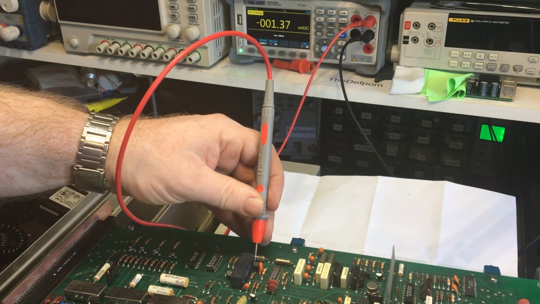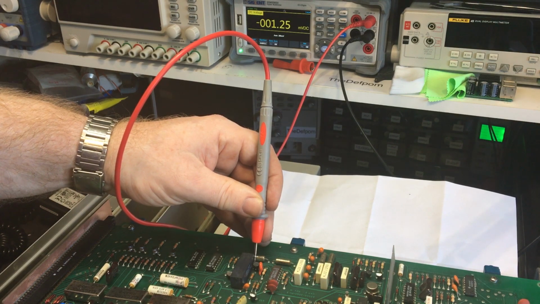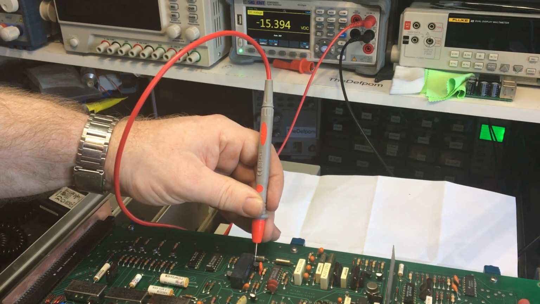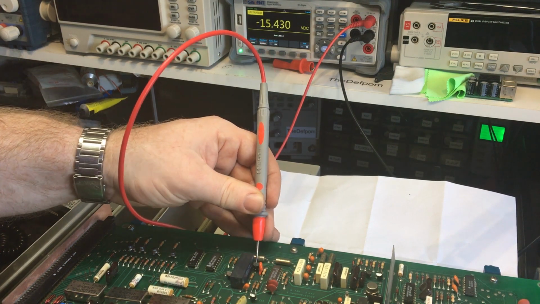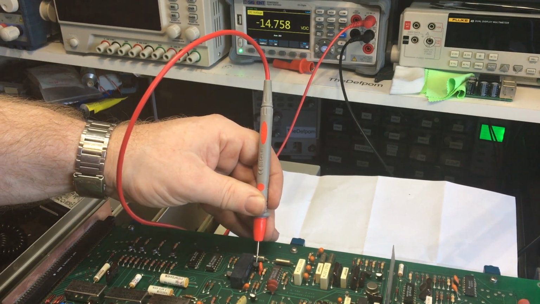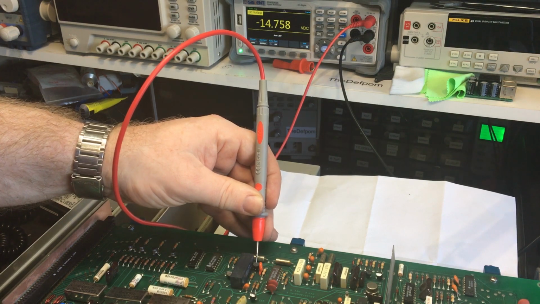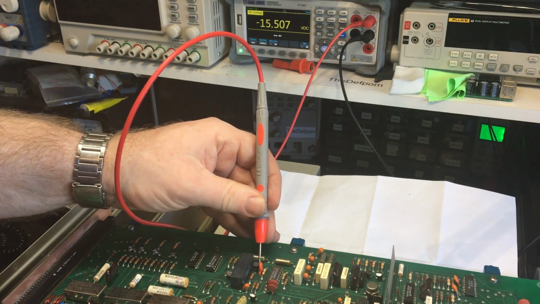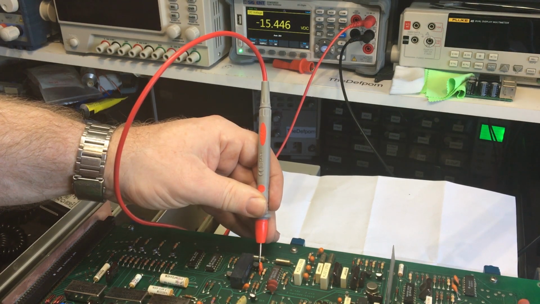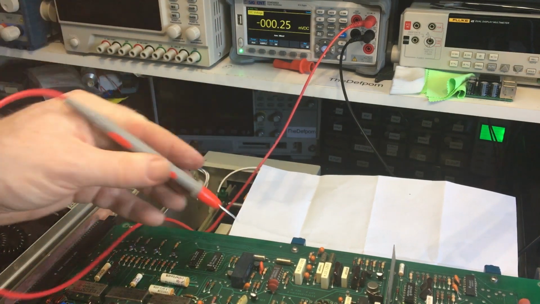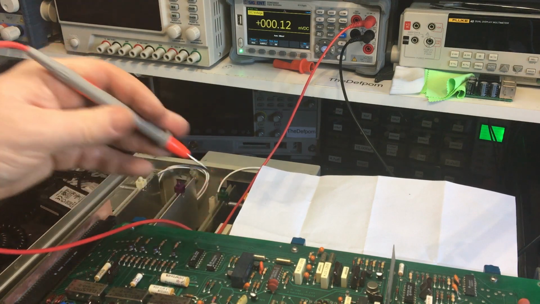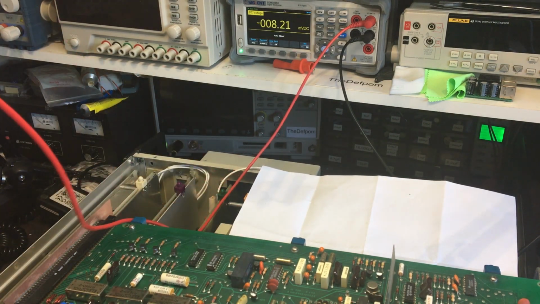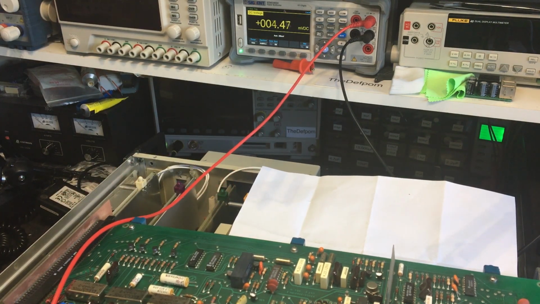What am I looking for here? That's the collector. Yep, that's the collector turning on. That will be the base. And that's the emitter. Okay, so that's all fine. That transistor switching, that transistor switching. I can hear the relay clicking. What I need to check next is whether the relay contacts are actually working.